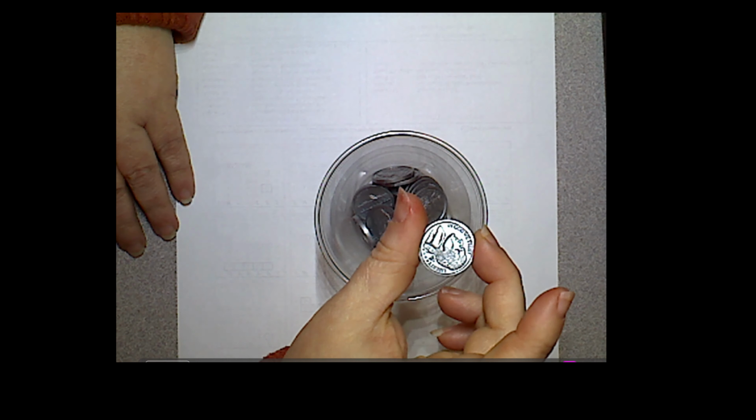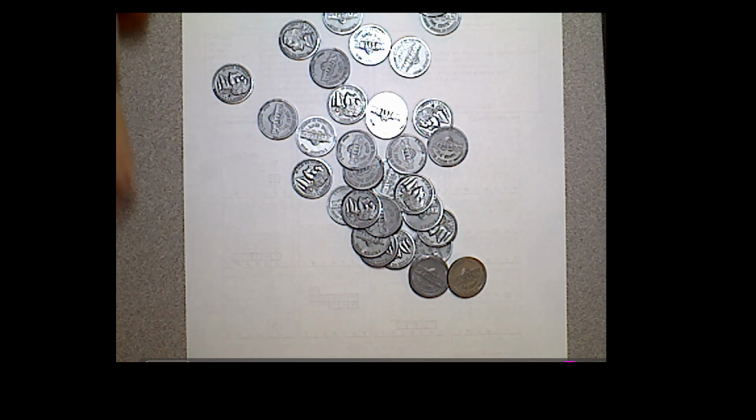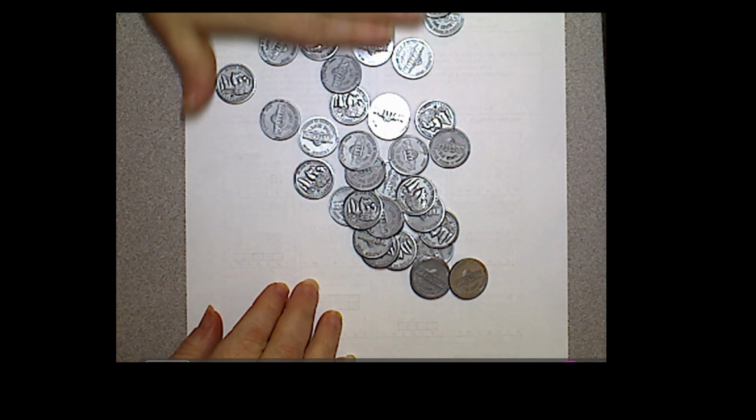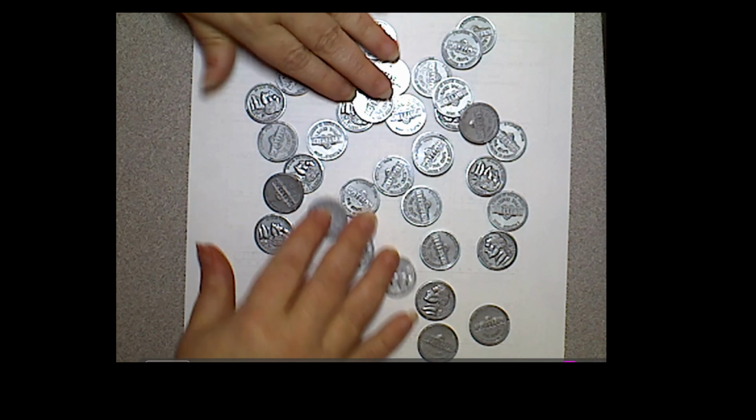So you have your table set up in the spreadsheet. Now you just need to fill it out with data. What you're going to do is take your 100 coins and put them in a cup. It doesn't matter what size of cup or anything, nothing fancy. All you're going to do is dump them out. Now, I obviously have less than 100 here, but you'll get the idea. And you're going to spread them out without flipping them over.